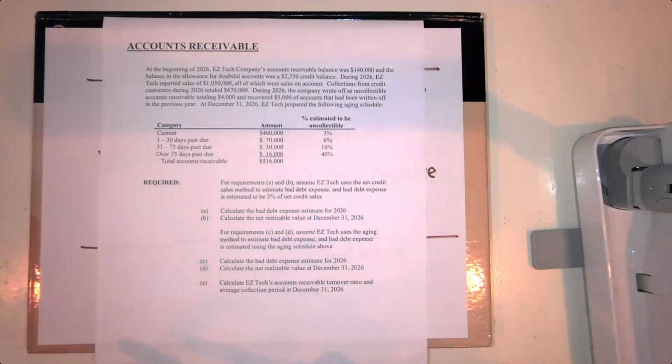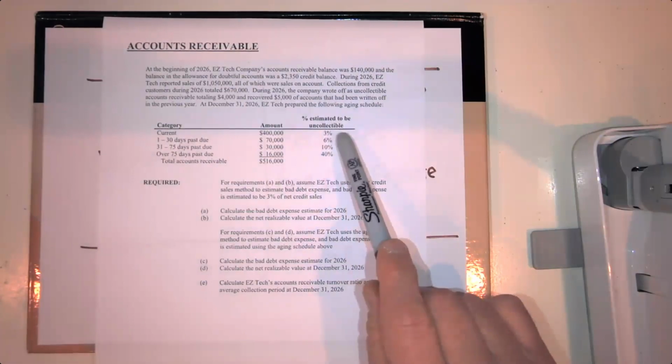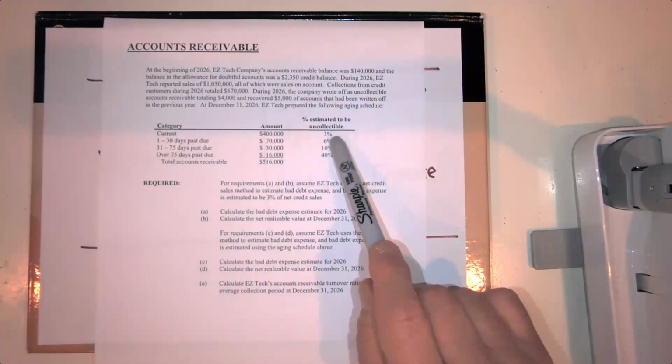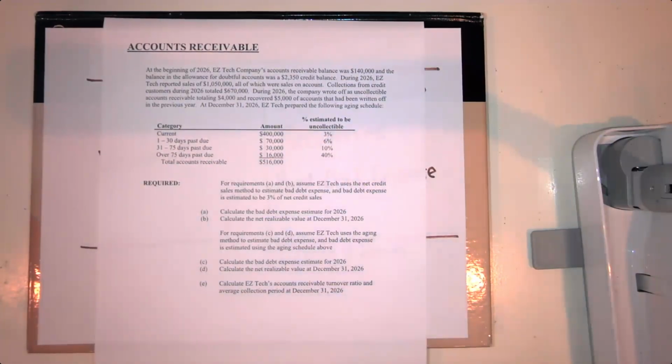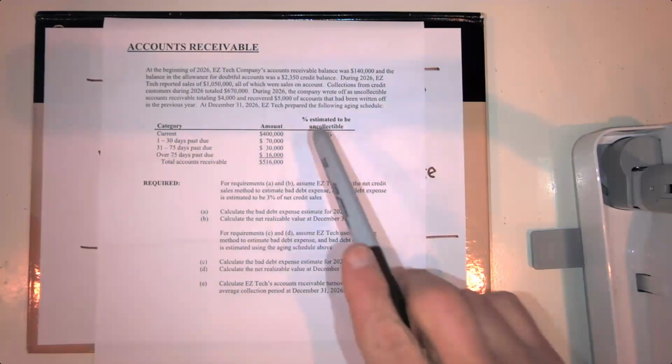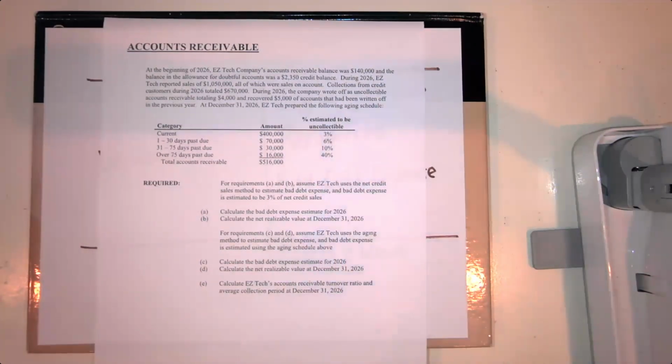So we categorize our receivables into one of those categories, and then for each category, assign a percentage expected to be uncollectible. And it's really no surprise, right, that the older the receivable gets, the greater the likelihood of never collecting the money. Hence, the percentage expected to be uncollectible goes up.